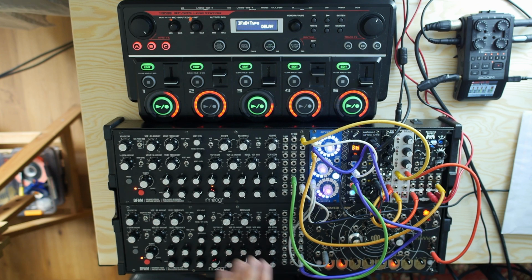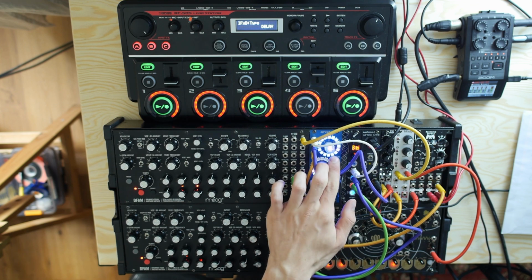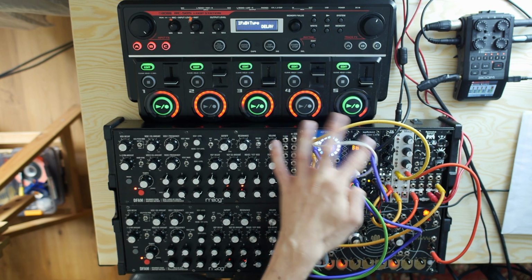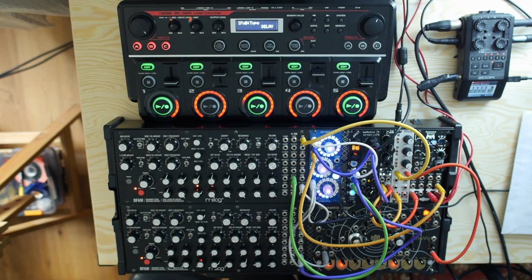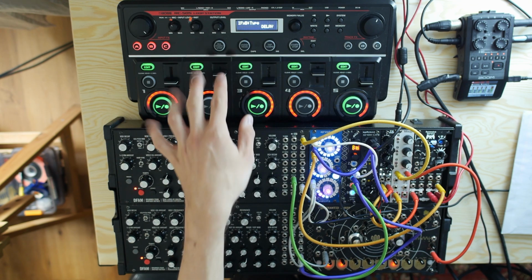So the kick, for example, or the other synthesizers are sequenced by the Euclidean circles. The Euclidean circles is triggered by the looper. So if we talk about the clock, it comes from the looper.